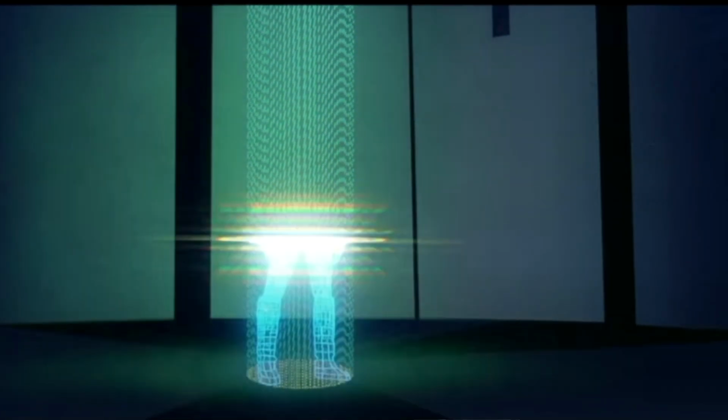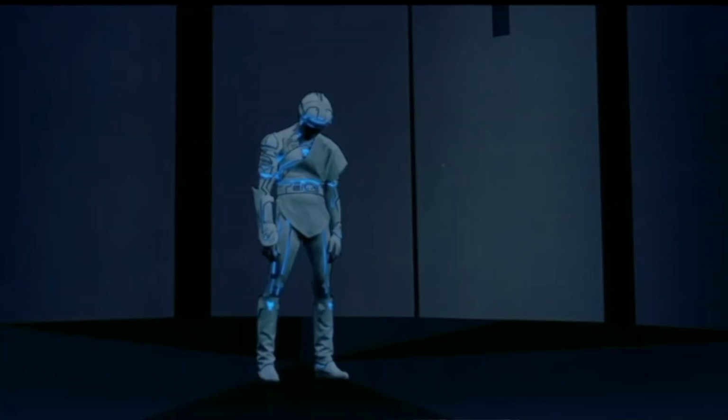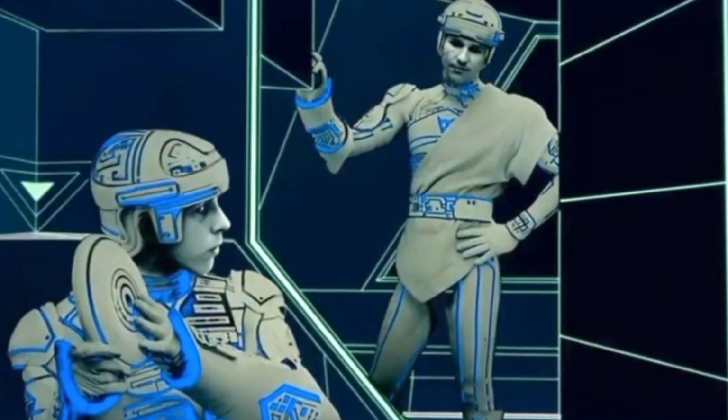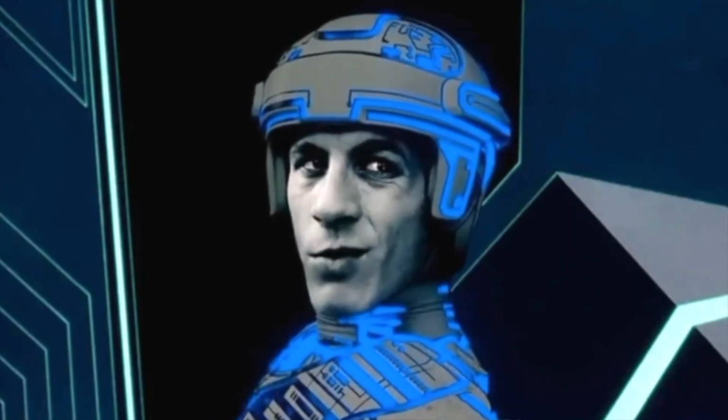We get the iconic sequence of Kevin going into the grid with no memory of the outside world and is kind of lost in where he is. Flynn gets thrown into a prison where we meet our secondary character, Ram. Now, Ram is a character we will talk about later in something else, so be sure to remember his name.